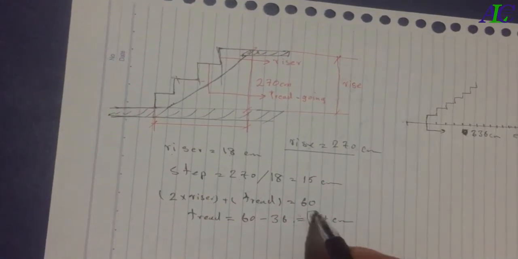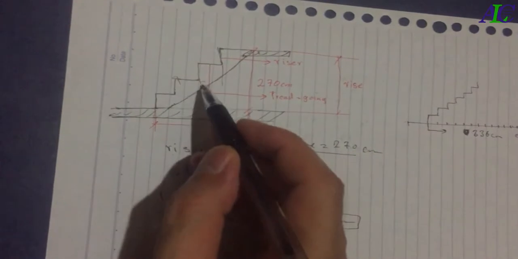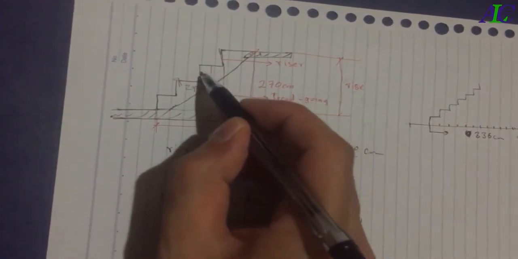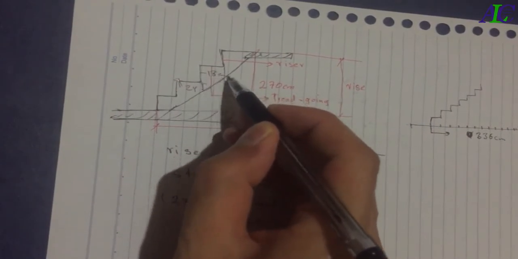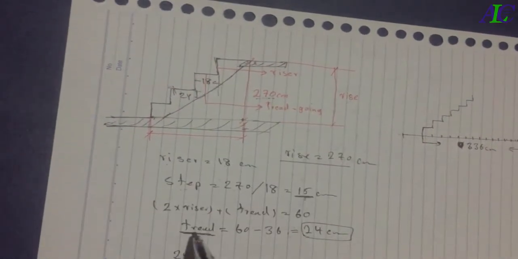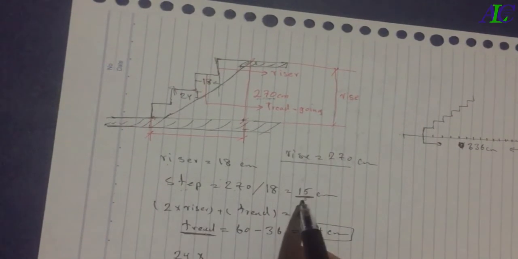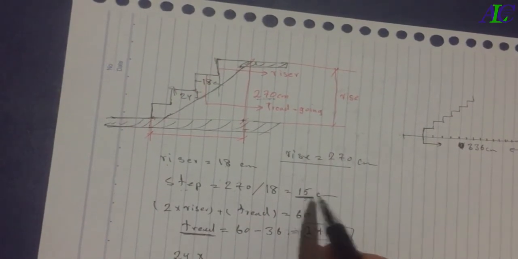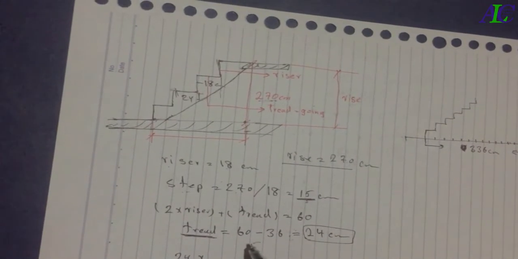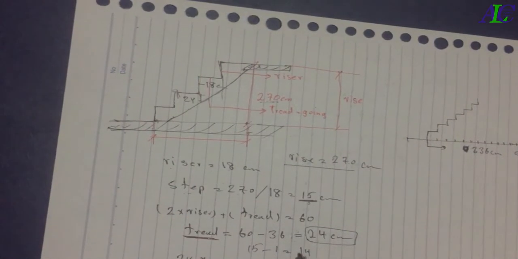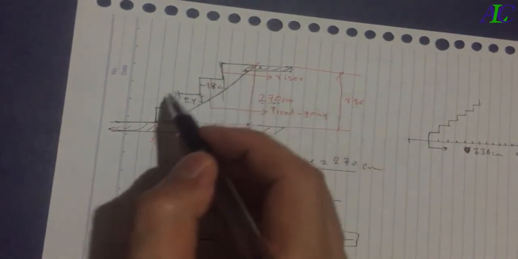Okay, and this is the thread from here to here with 24, and this is 18 centimeter. And this is the thread width. If you want to know how many thread we have, as you know, we have 15 step, and if you make it 15 minus 1, it is 14. Then you can find how many thread you have from here to here.